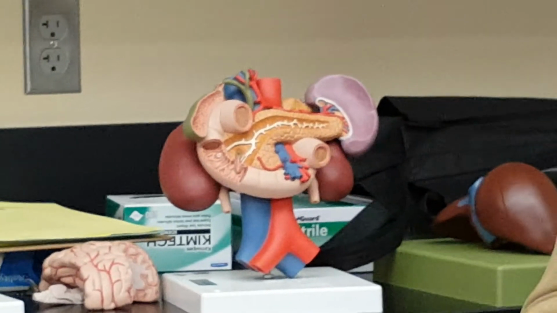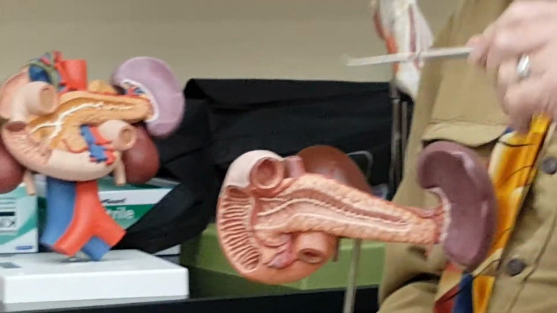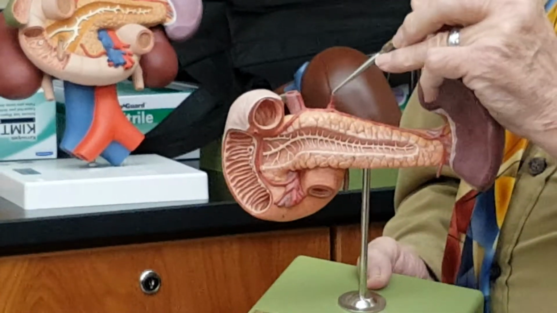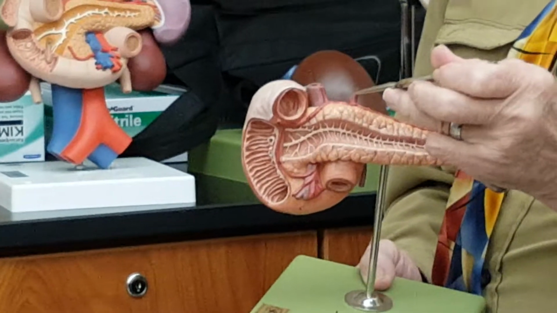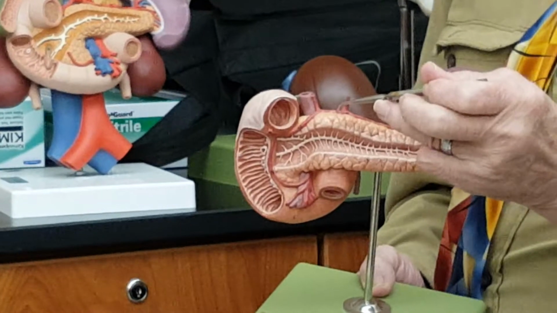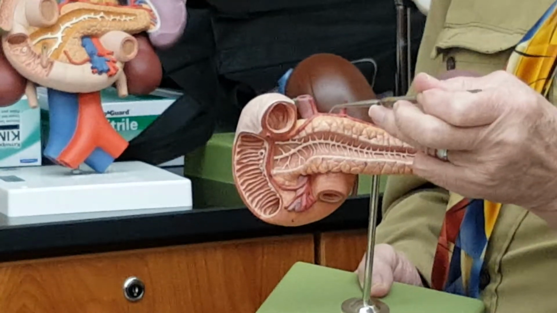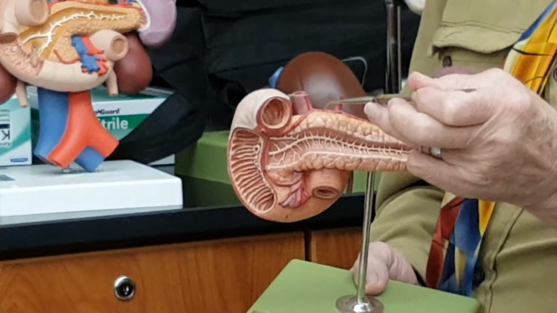So anyway, go through and read those things. The common hepatic artery. As we come out, we have the celiac trunk, and it trifurcates. Remember, liver on the right, spleen on the left. So this little segment is the common hepatic artery. Hepatic means liver.